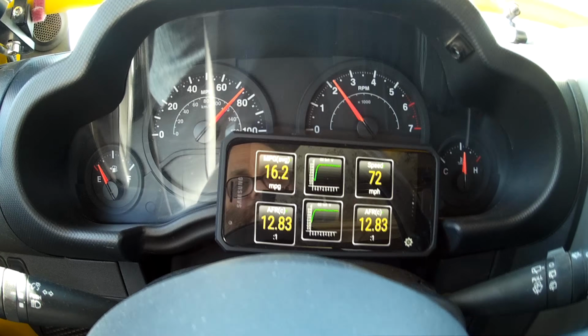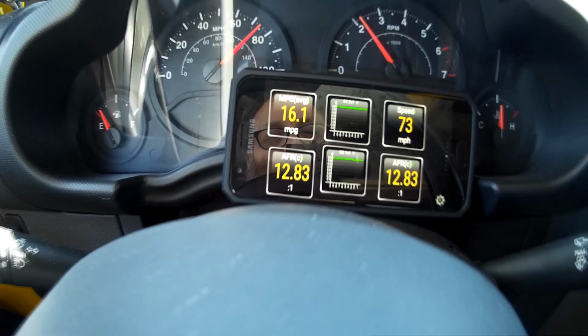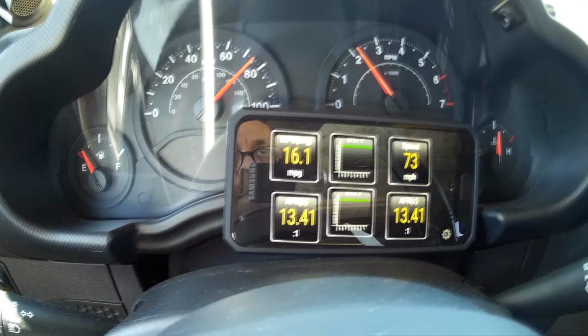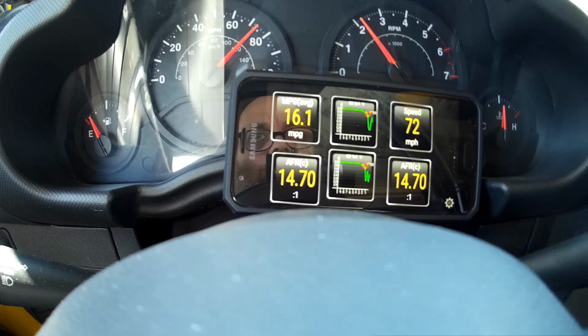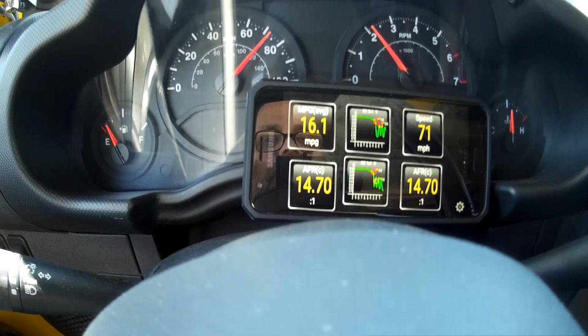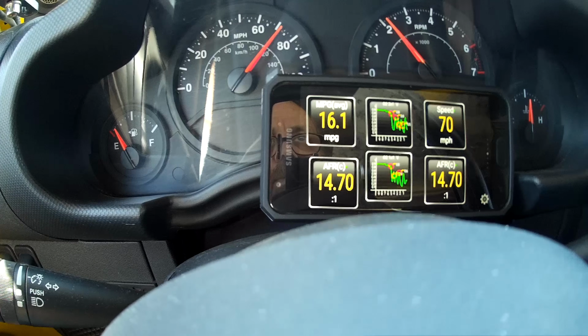Alright, we set our cruise control. We are in open loop because we are going up this grade. As soon as we get over this grade, you're going to see that we're going to go back into closed loop. Now, I'm going to drop the speed just a little bit. Look at this, just 2 miles an hour. And we went back into closed loop.